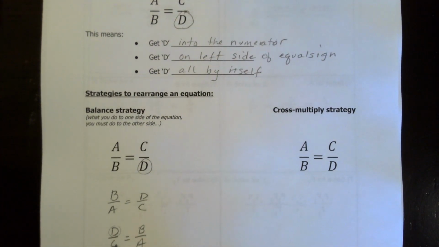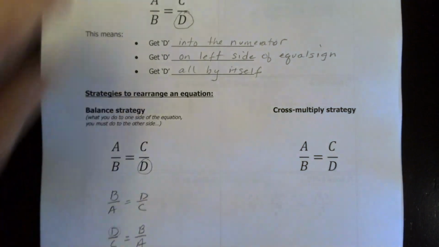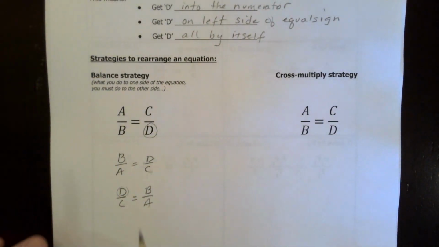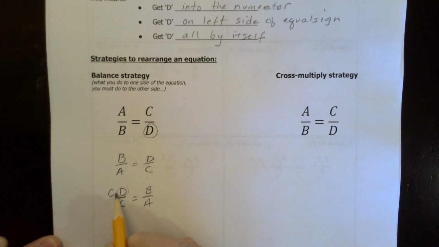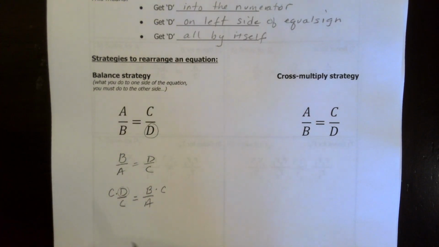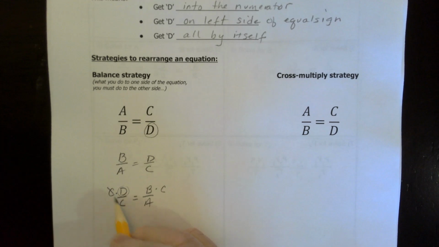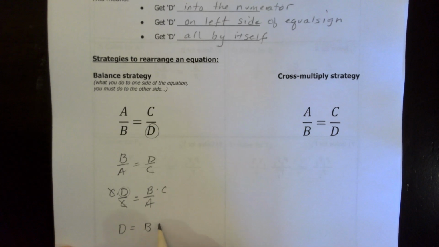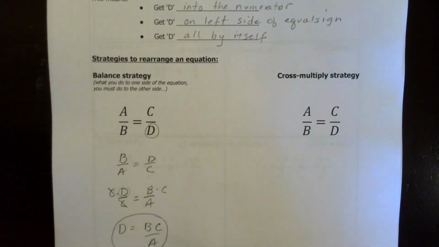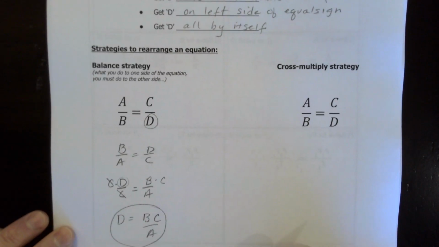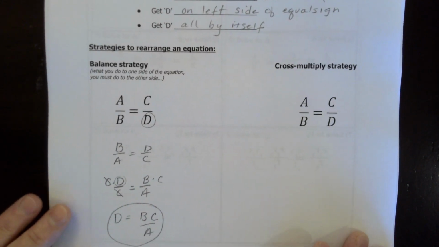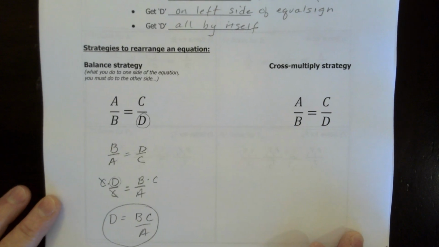what we see here is that D is not all by itself. It's currently being divided by C. So if I multiply this fraction by C, and I do that to the left side, I'm going to have to do that to the right side. And then, of course, simplify. C over C is going to cancel, leaving us with D on the left, and then we're going to have BC over A. So that's one way to approach this: whatever you do to one side of the equation, you have to do to the other.